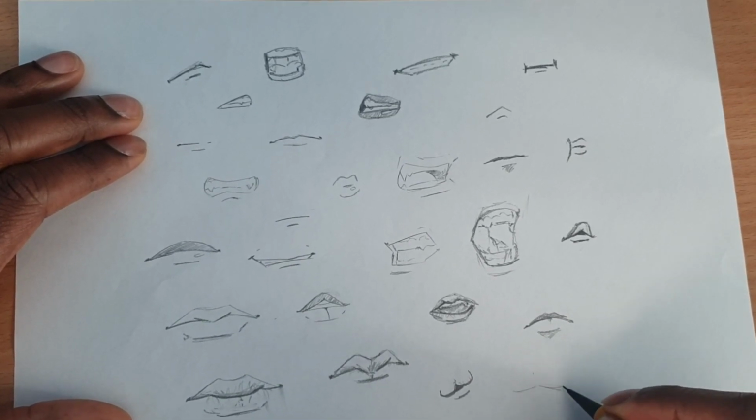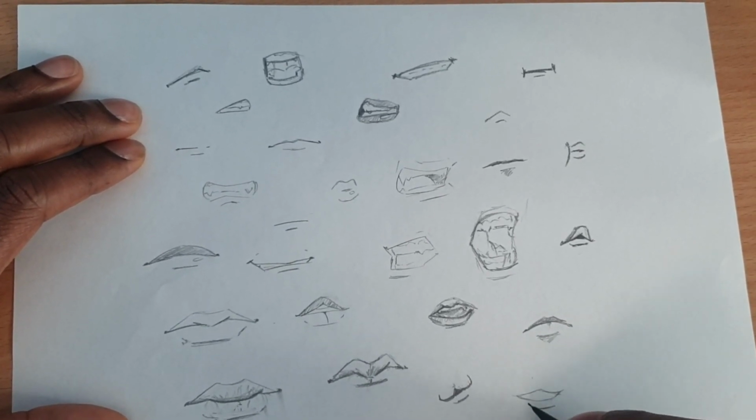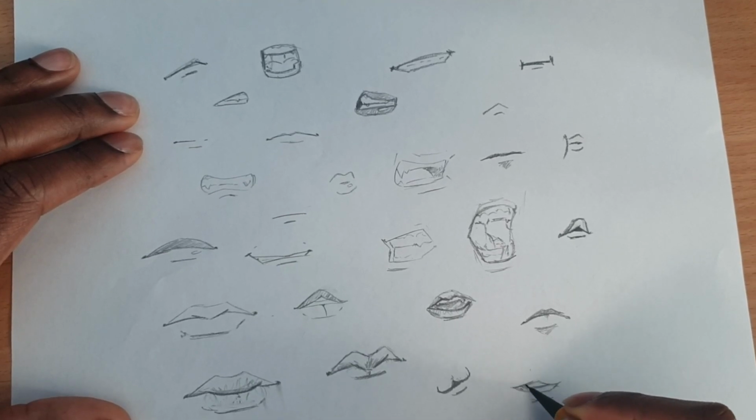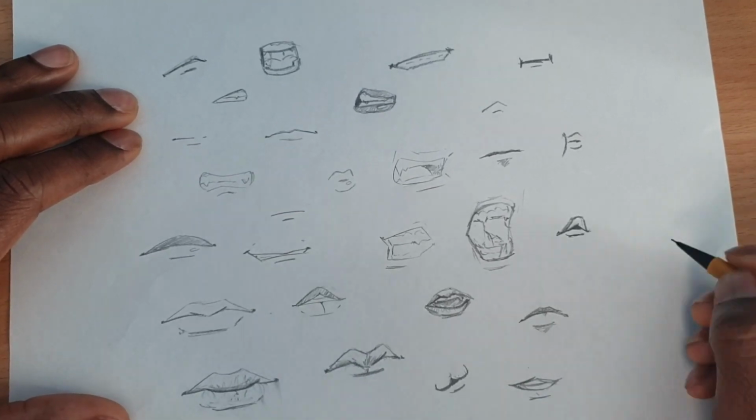Our next video is going to be all about the nose. It's one of those areas which, when you get it right, your pieces can look amazing.